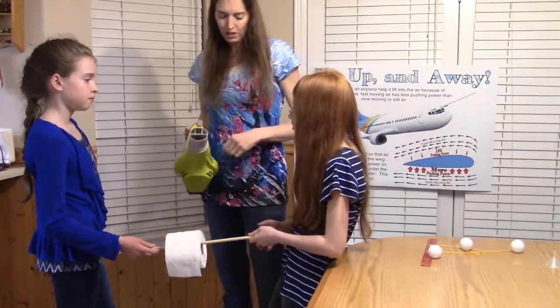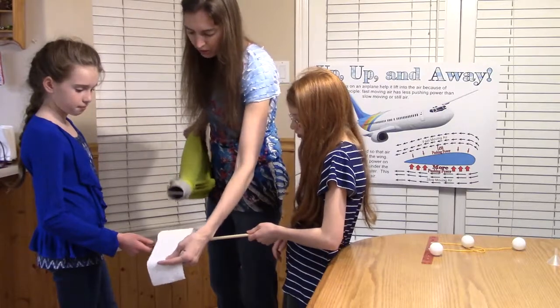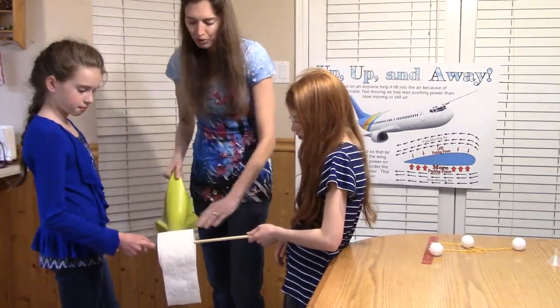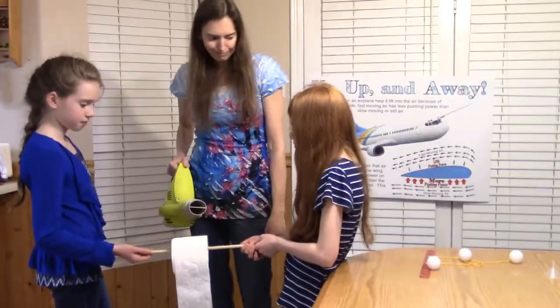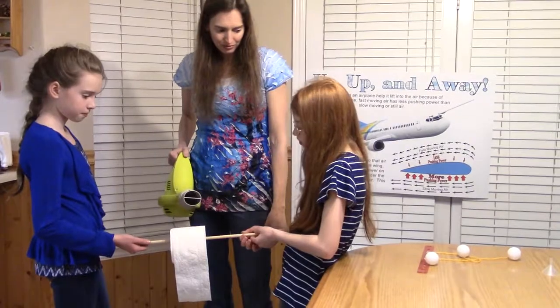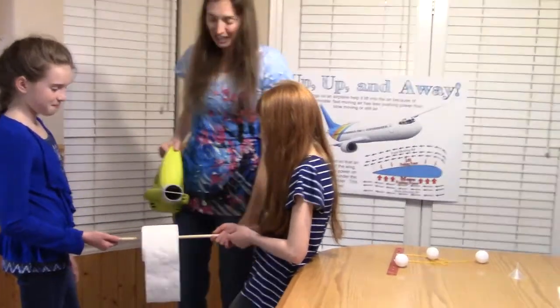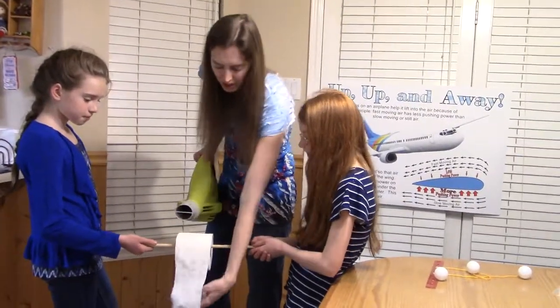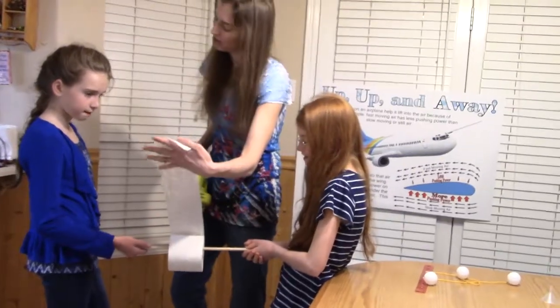Should I blow this in order to make this little roll of toilet paper lift off into the sky? Should I blow it from the top or the bottom? The top, I think. Why the top? Because it's moving. I don't know. You don't know? Okay, that's all right. You're right. Because the fast-moving air has less pushing power, so then the air from the bottom will have more pushing power and will lift it up into the sky.